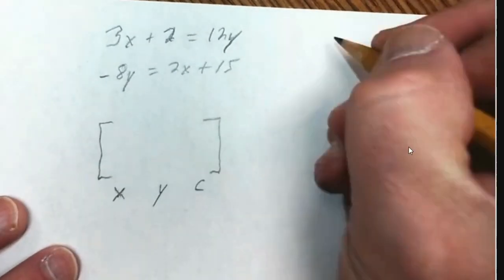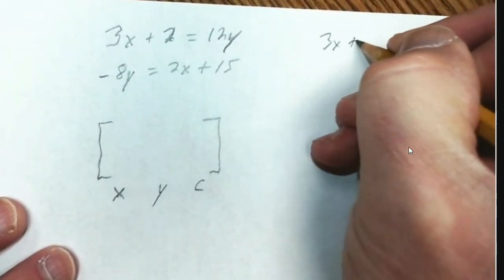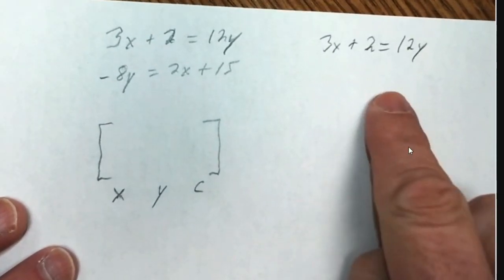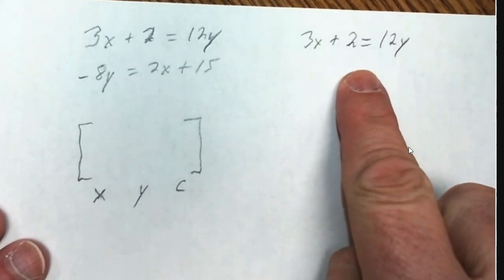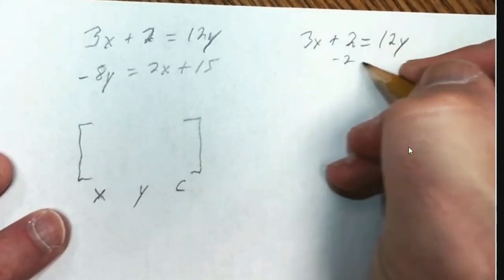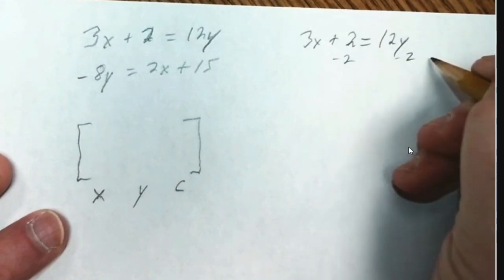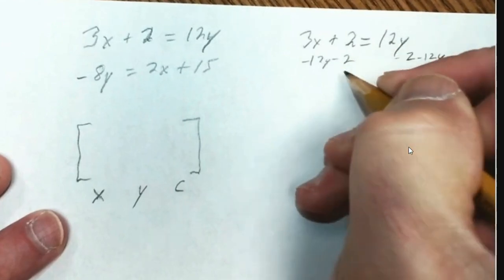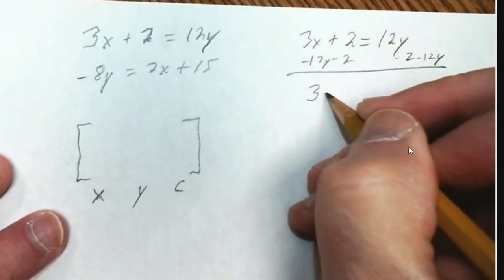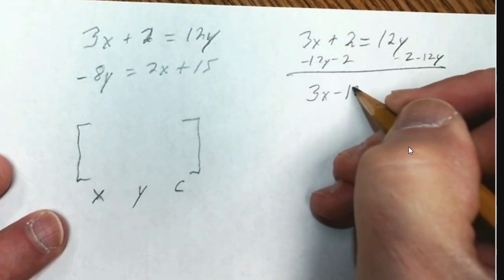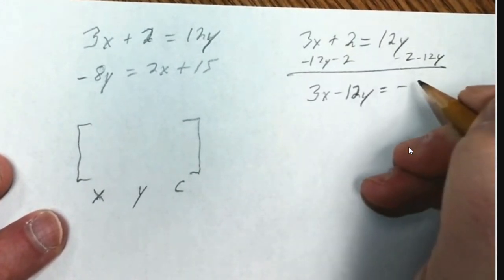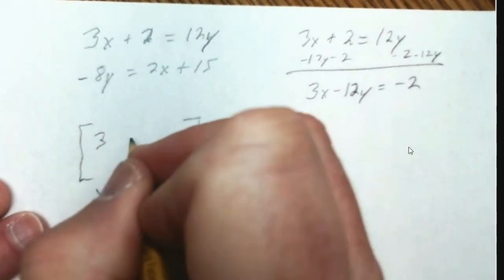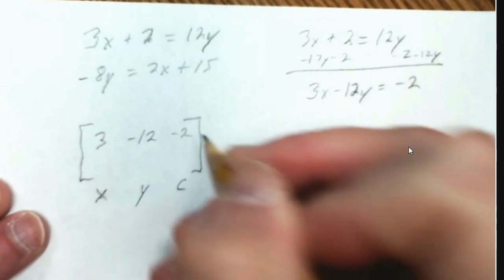Well, if we look at this first one, 3x plus 2 equals 12y. This is not standard form. We need to move the 2 over and move the 12y over, minus 12y. So this is actually 3x minus 12y equals negative 2. We got to put it in standard form. So this first one is a 3, a negative 12, and a negative 2.